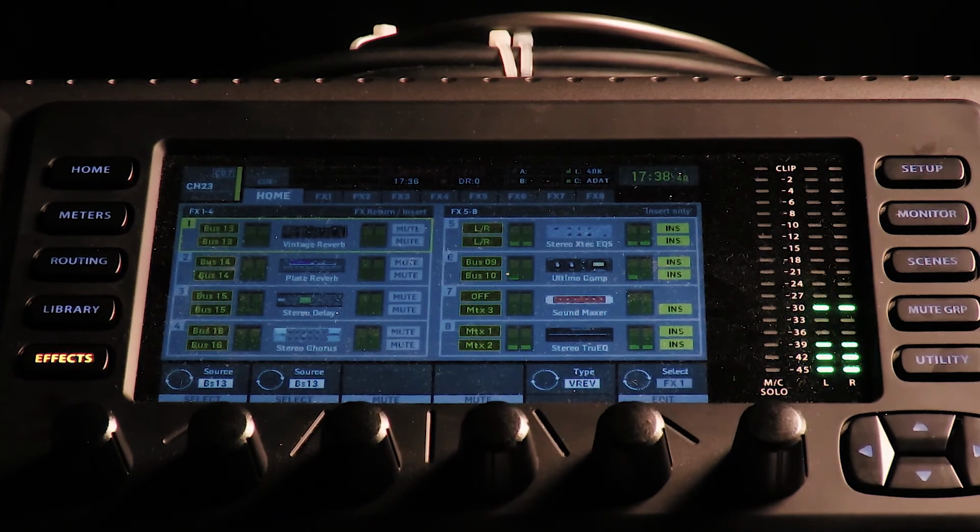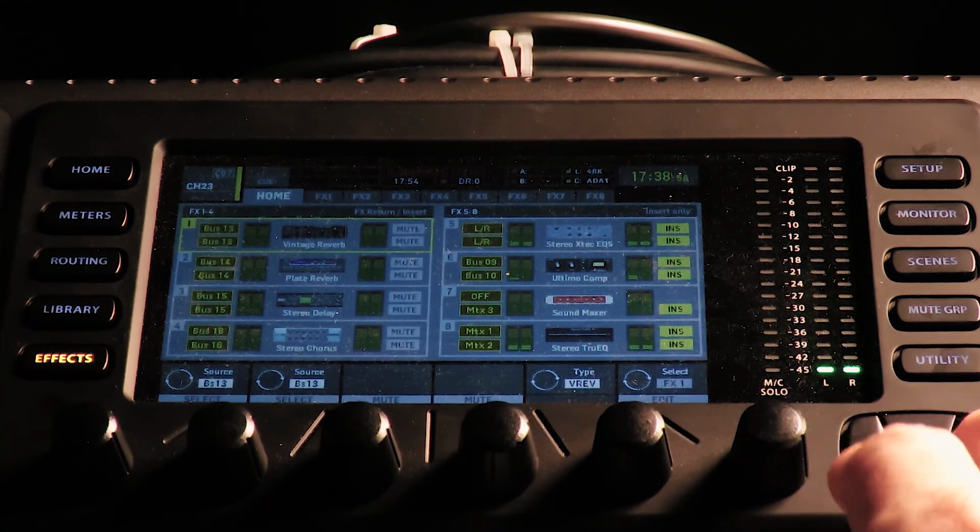Then I have a mid-range equalizer on the left and right bus, and then I have a true graphic EQ on the matrix 1 and 2, which is actually feeding my left-right bus, or vice versa, but you get the point.